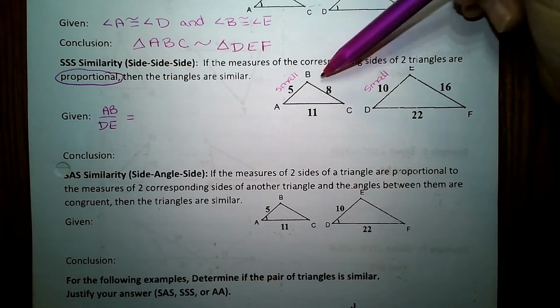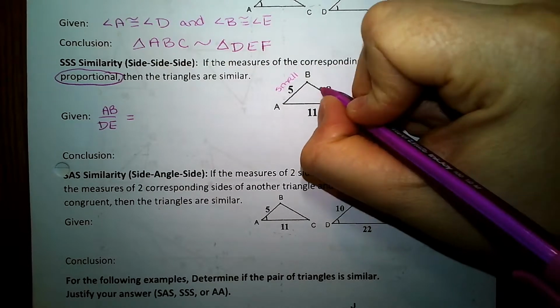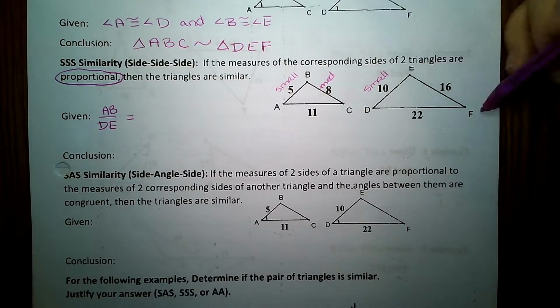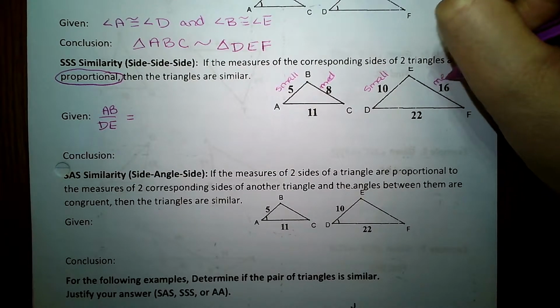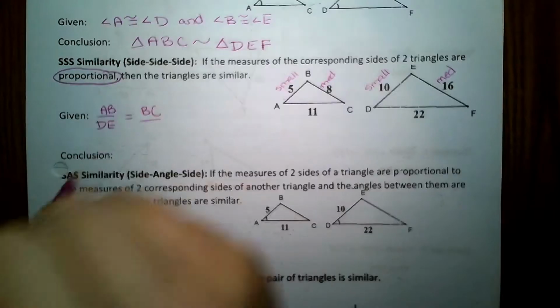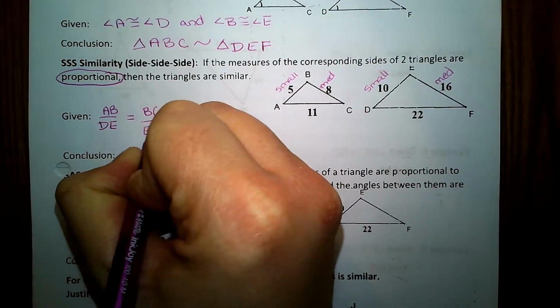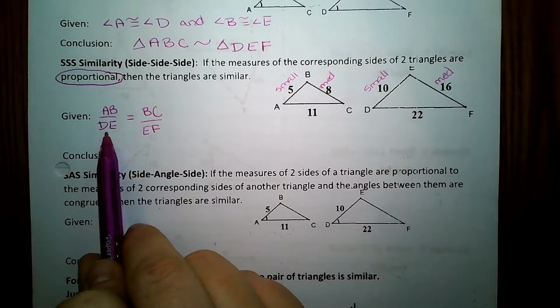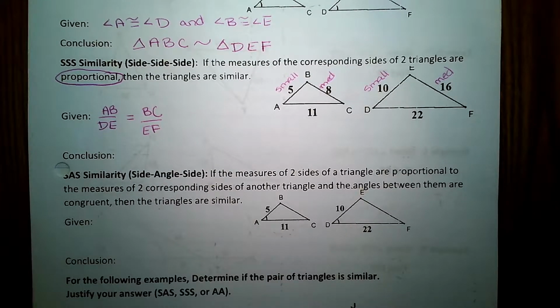Then we've got the medium side, BC, and that matches up with the medium side of the larger triangle, EF. So BC over EF will produce the same ratio as AB over DE. We've got one more, the longest side.